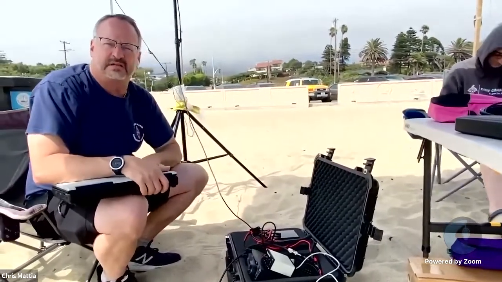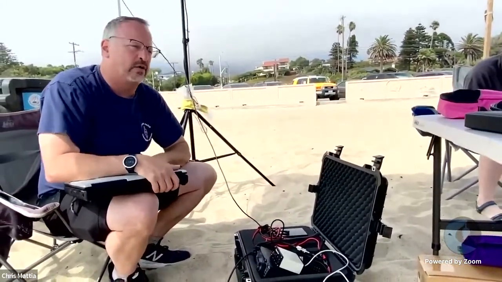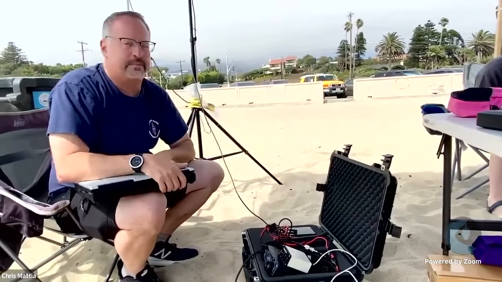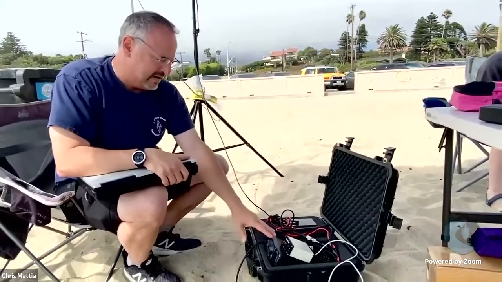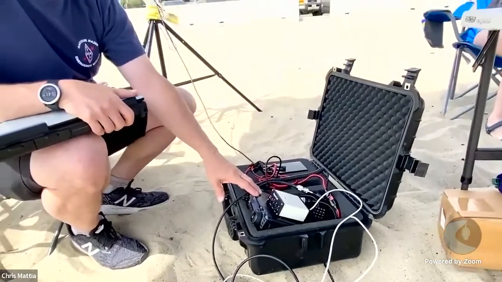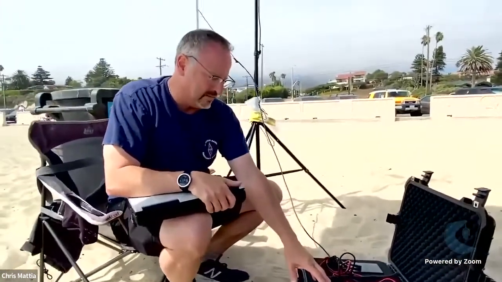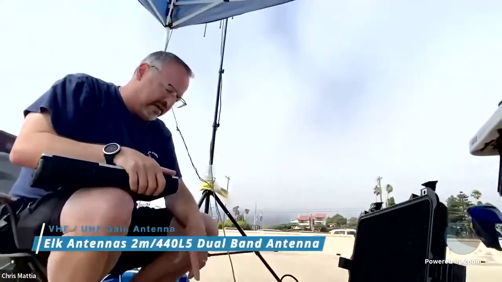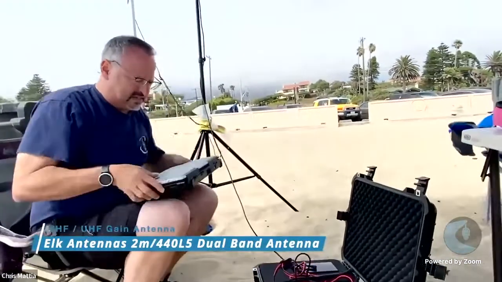The laptop is, again, going to use a little bit more power, but I have the benefit of the really bright screen on the Toughbook, and in the radio, I have the benefit of more power. On HF, I can do 100 watts. I think on UHF, I can do 50 watts on the radio. And so I put it up to the Elk antenna as well, and we're going to see if we can get that station in Tijuana.